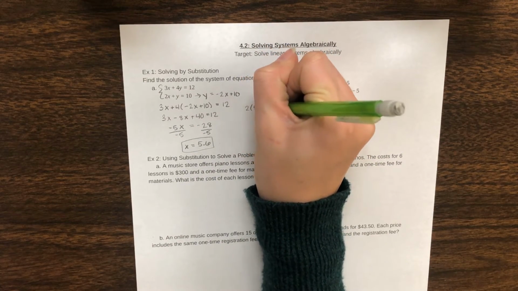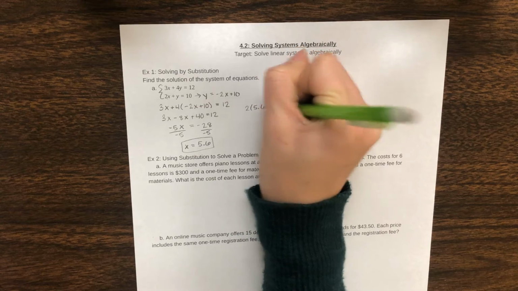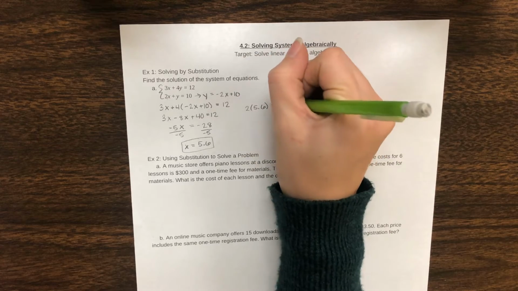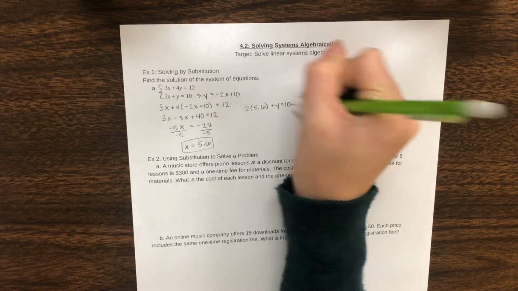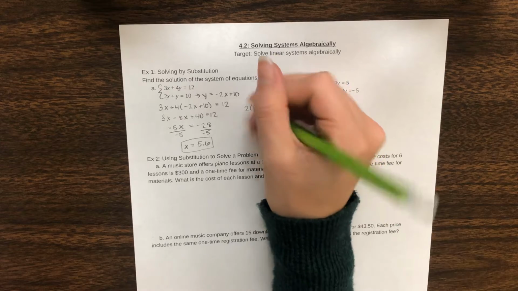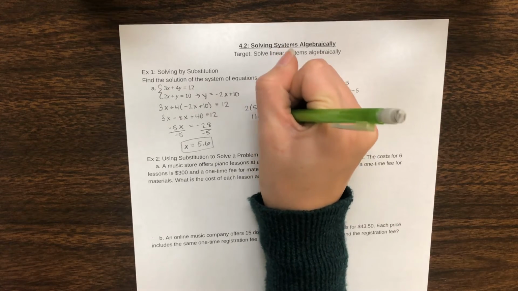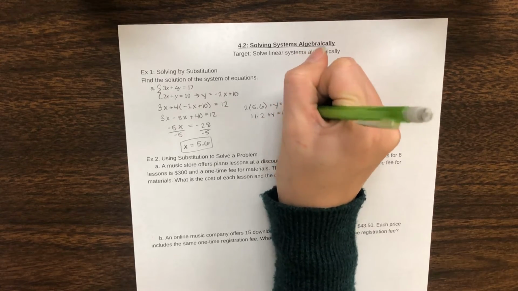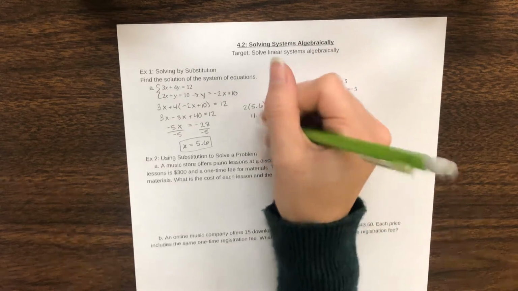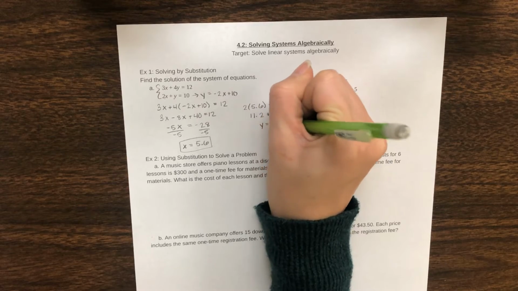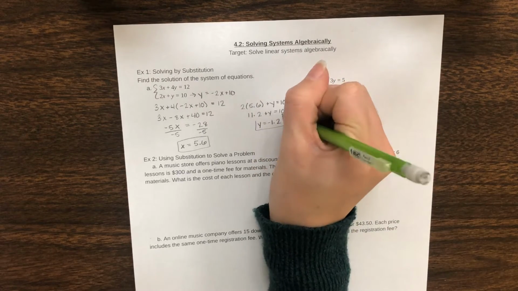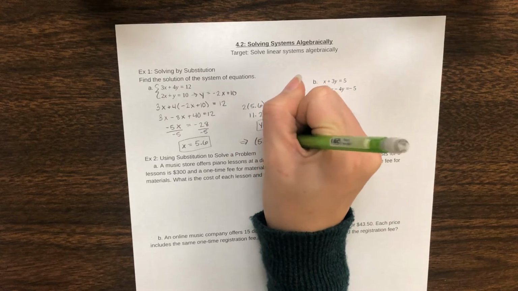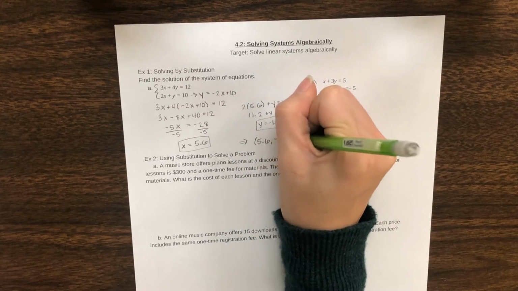times 5.6 plus y equals 10. So 2 times 5.6 is going to be 11.2 plus y equals 10. So then subtract the 11.2, y would equal negative 1.2. Okay. So your final answer then, my x value is 5.6, and then my y is negative 1.2.